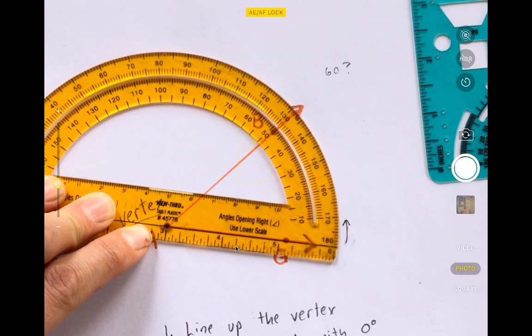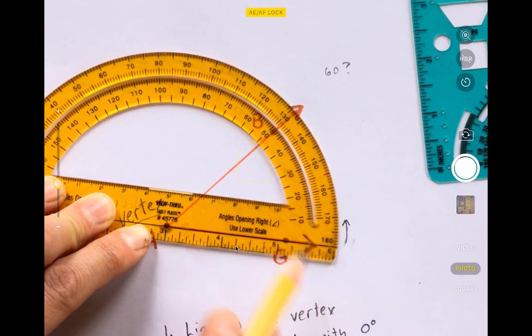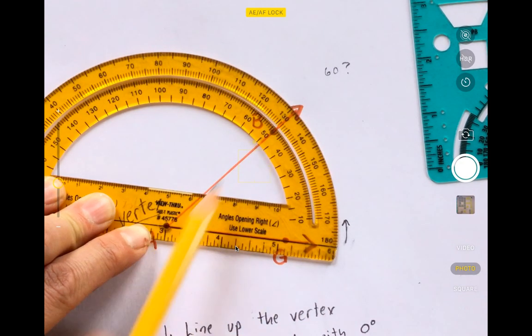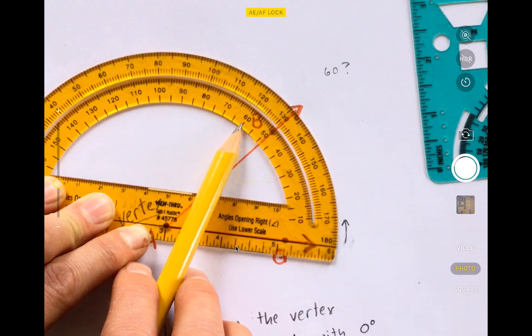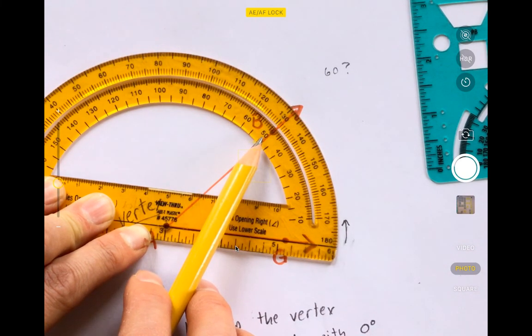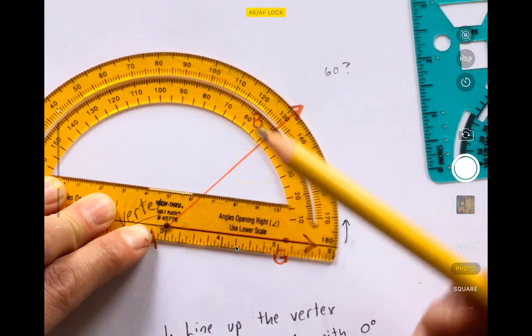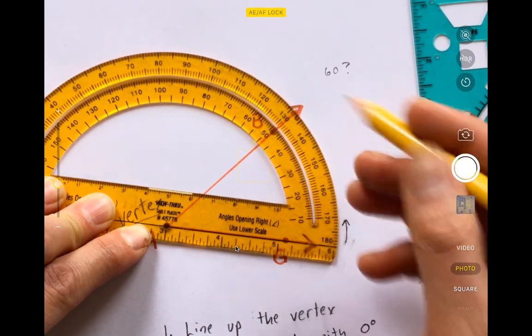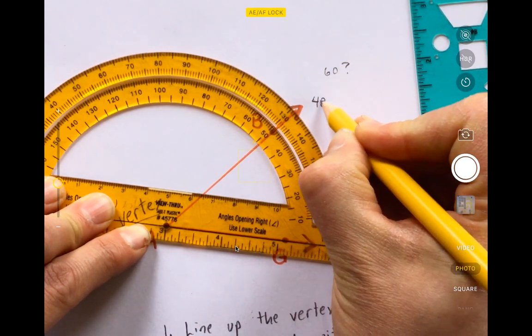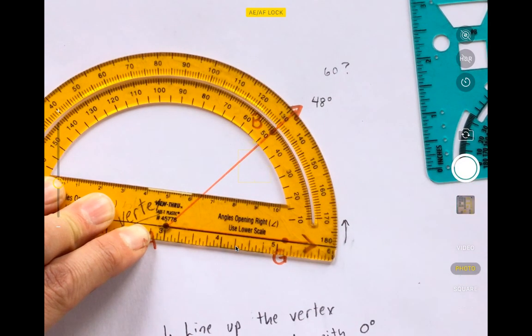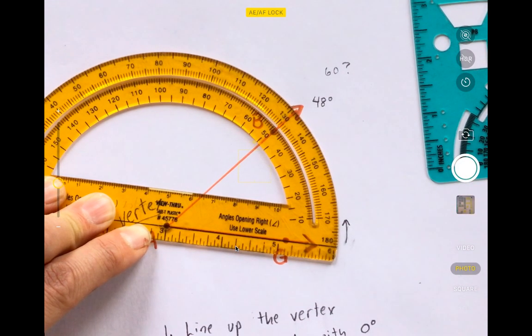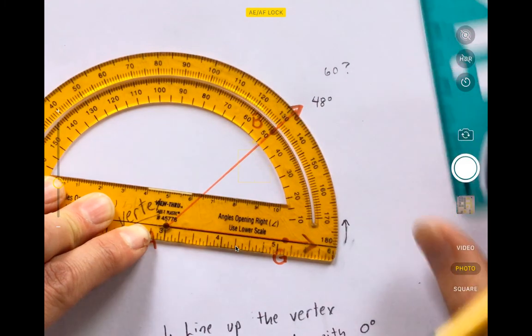Now, I'm a little bit off from my estimate. As we can see, 60 degrees is up here, and this is 50, and it's even less than that, just a couple degrees less. I'm going to say that this is about 48 degrees. Okay, so that's how we measure an angle.